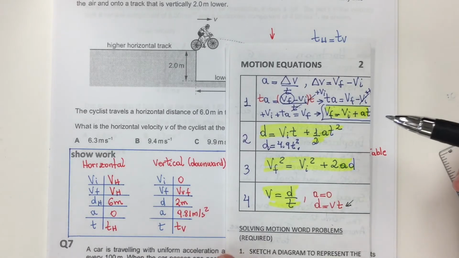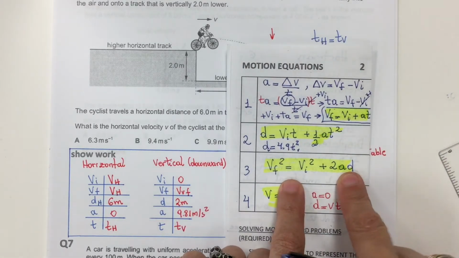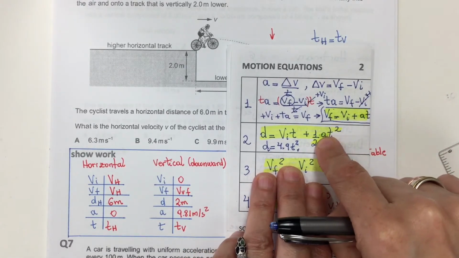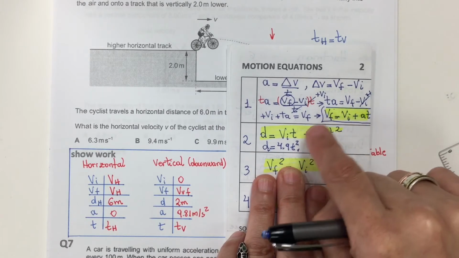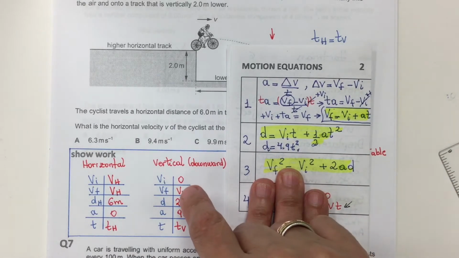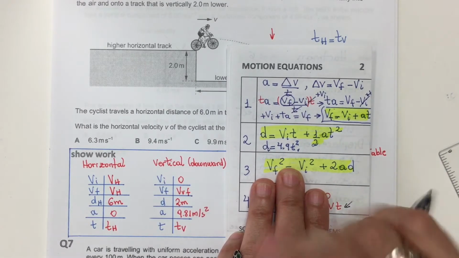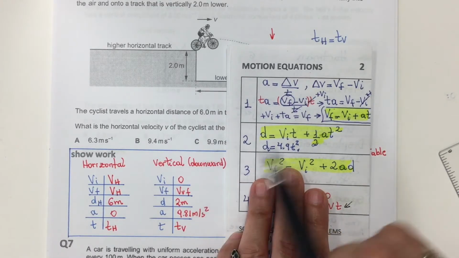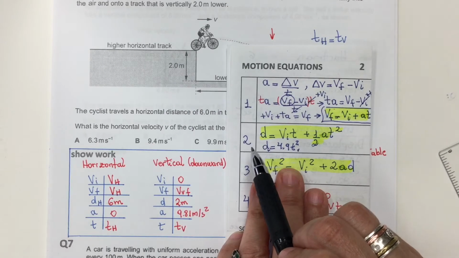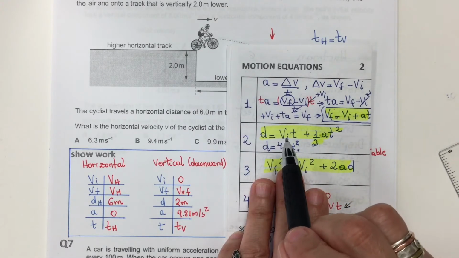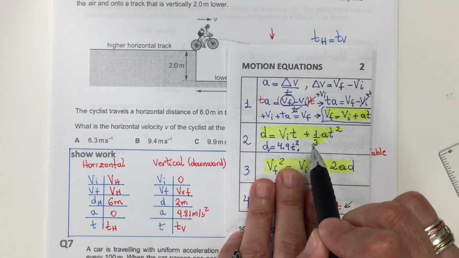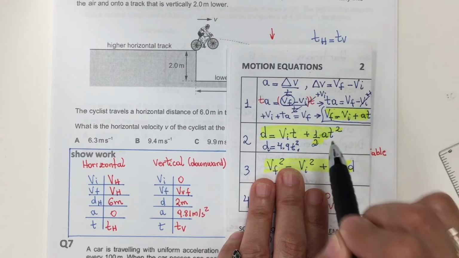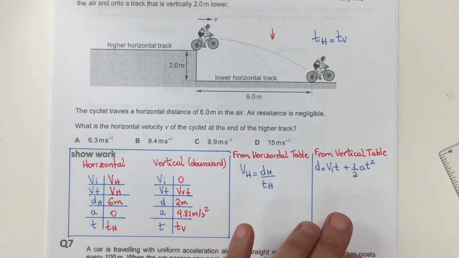We are looking for time, so we need to select a formula with time. This is not a good option, we don't have time here. So we are between this and this. In the first equation, I don't have the final velocity and would have to calculate it. Let's see if I can find something with the information that I already have. The second equation I could use, because my VI is 0, and then I will have just this section of the equation, and I can calculate the vertical time. So this is the second equation.